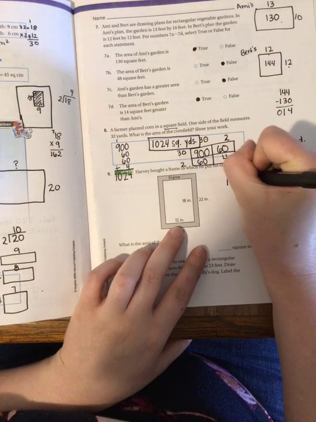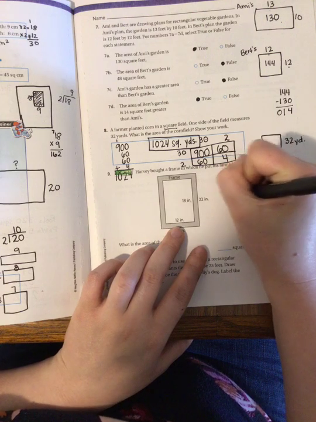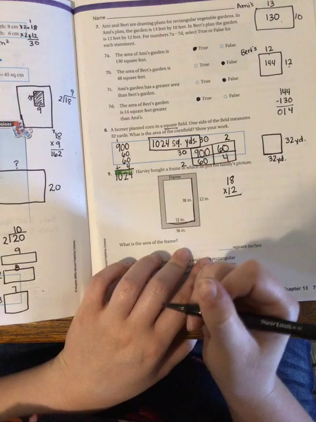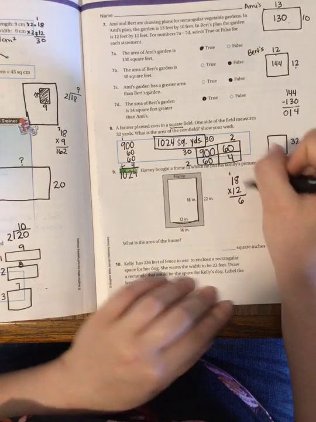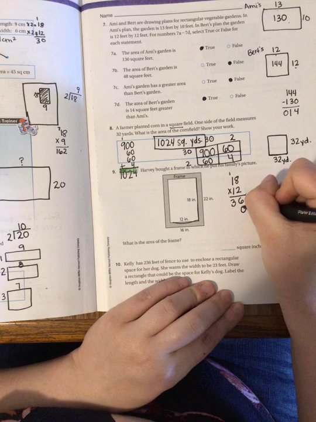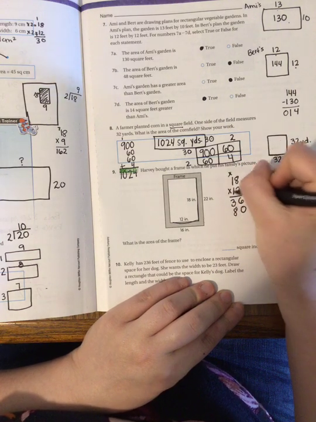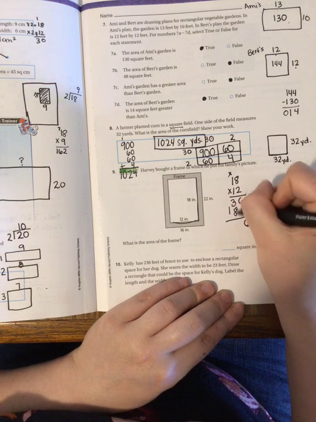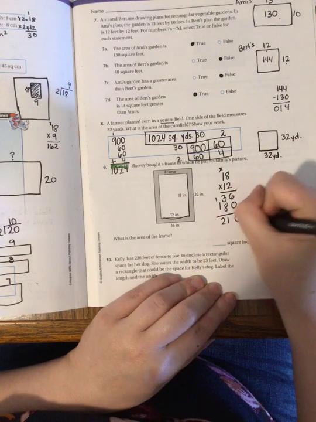So the area of the photo, so the white part, is going to be 18 times 12, because here's my length and my width here. 2 times 8 is 16. 2 times 1 is 2 plus 1 is 3. Drop your 0. 1 times 8 is 8. 1 times 1 is 1. 6 plus 0 is 6. 8 plus 3 is 11. 1 plus 1 is 2. So this is for the photo.